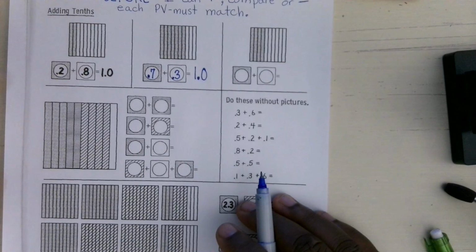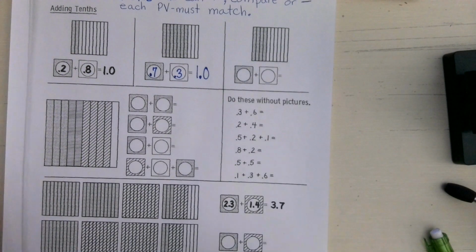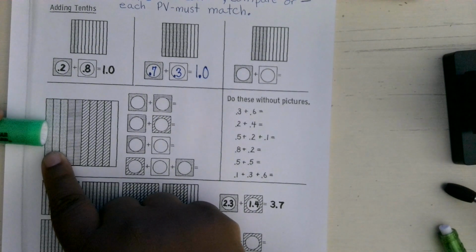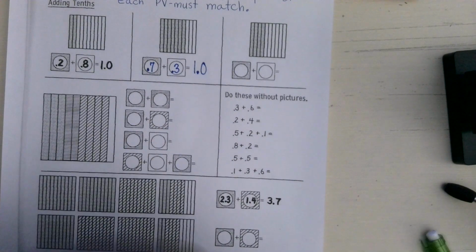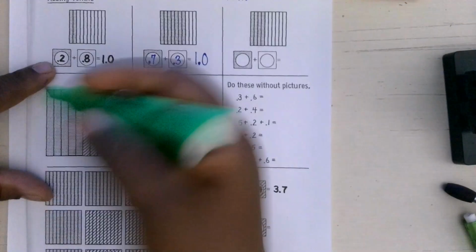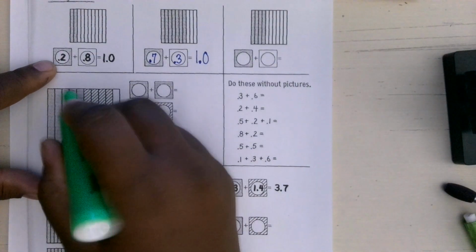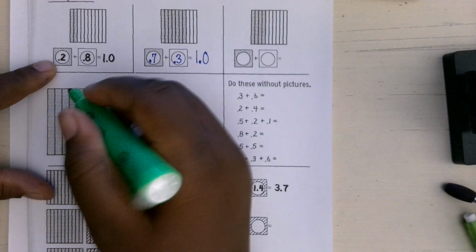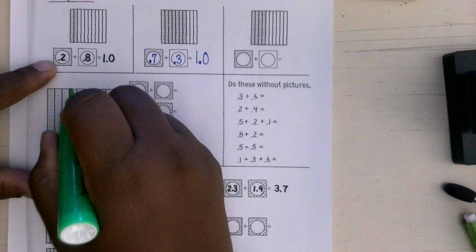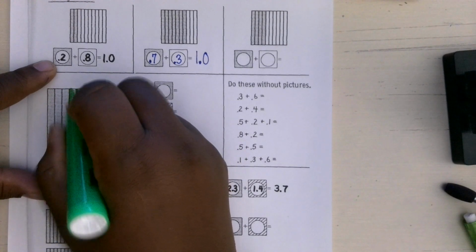Now for this diagram, I want you to notice that there's different types of shading, okay? So just the regular shading. And then we have the striped shading. And for this video, I'm going to turn those green just so that you can see them a little bit more clearly. You do not have to shade them in.